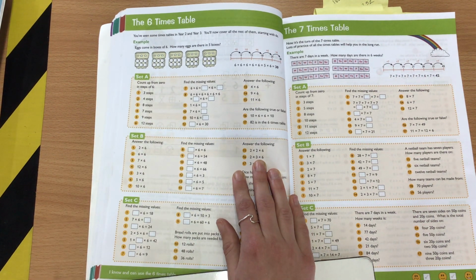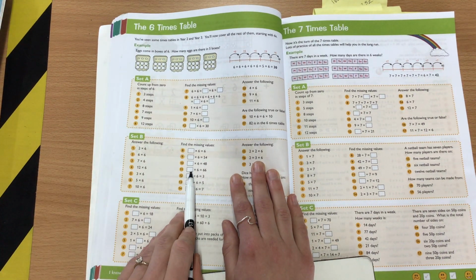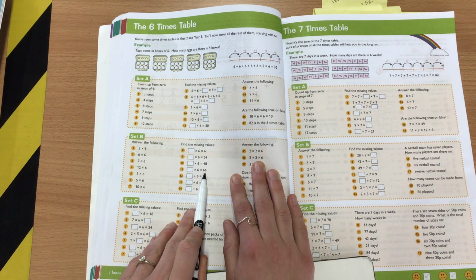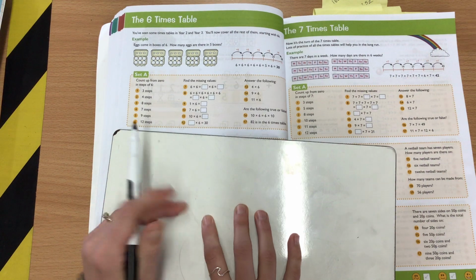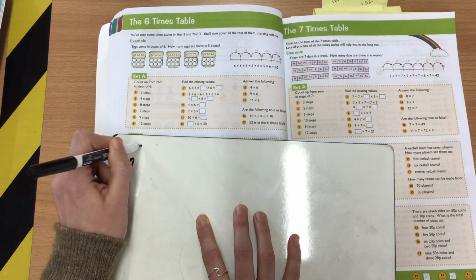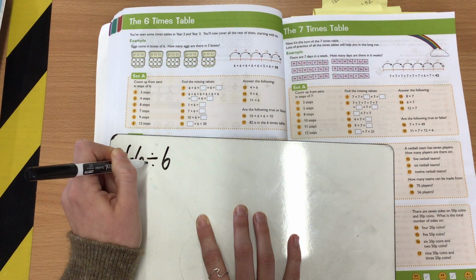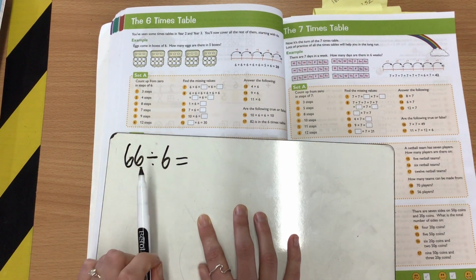So let's have a look at question 11. So something times 6 equals 66. So I'm going to write it out on my whiteboard, and I'm going to do the inverse operation. So I'm going to do 66 divided by 6, because I know divide is the inverse to multiply, equals. So I've got 2 options here.